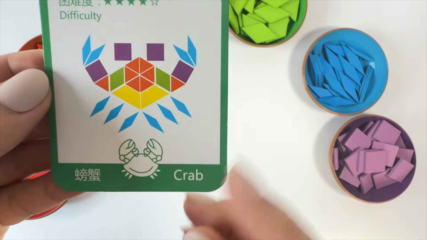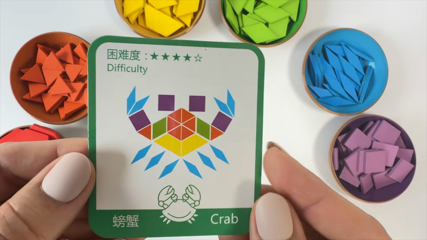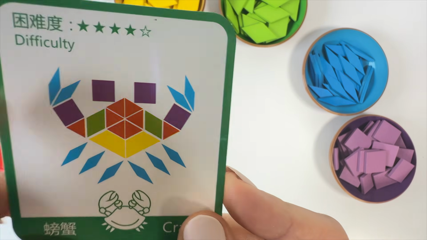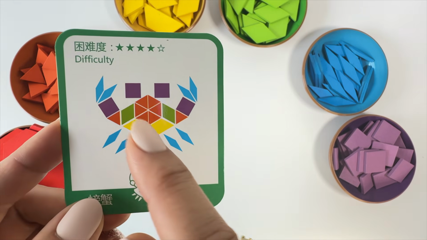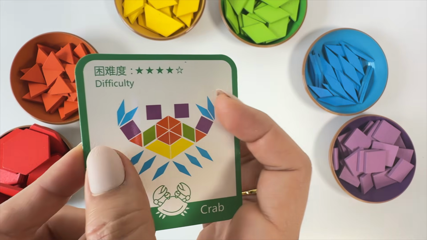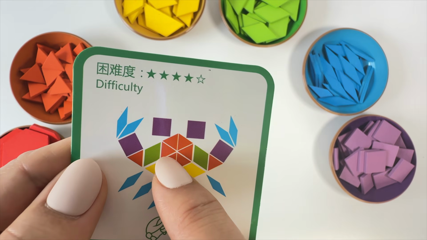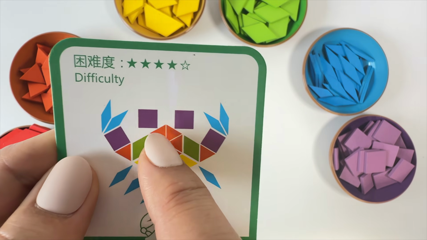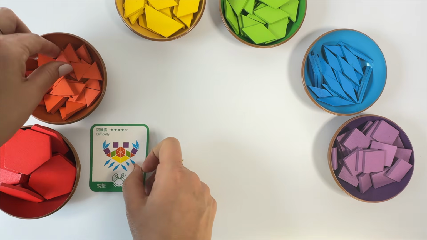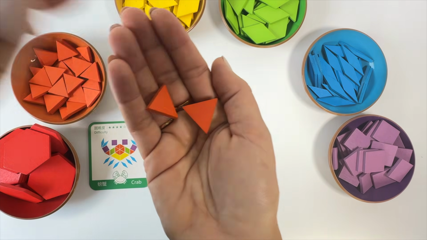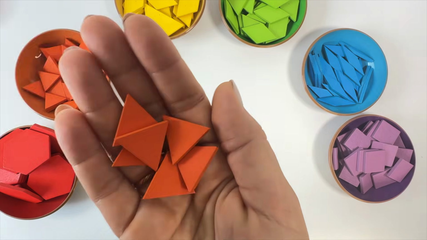Let's make this one next. This is a crab. Ooh, this looks a little tricky. I see a whole lot of shapes in this one. So where should we start with the crab? I know. How about we start with the middle and then we'll build out? That's one strategy. In the middle, it looks like we have a bunch of orange triangles. Let's count them. 1, 2, 3, 4, 5, 6. 6 orange triangles.